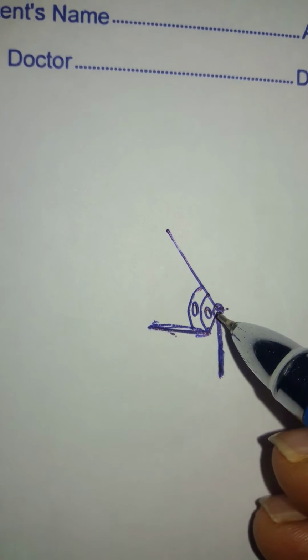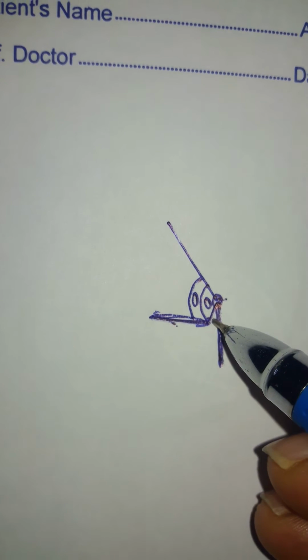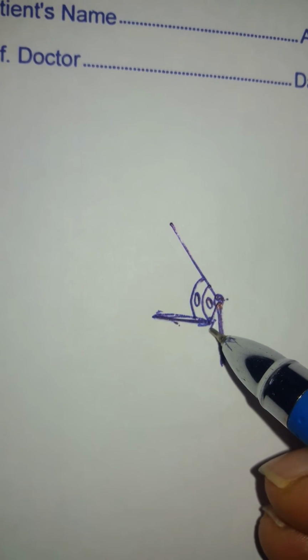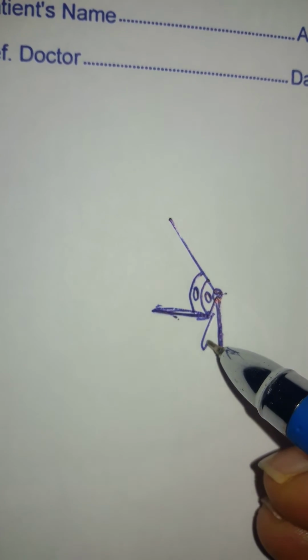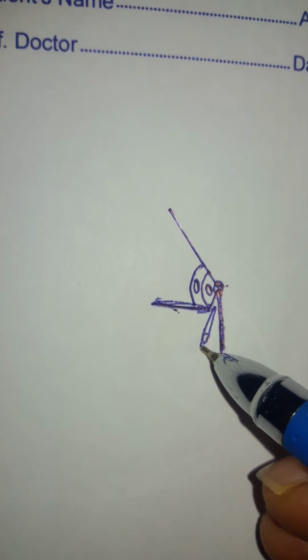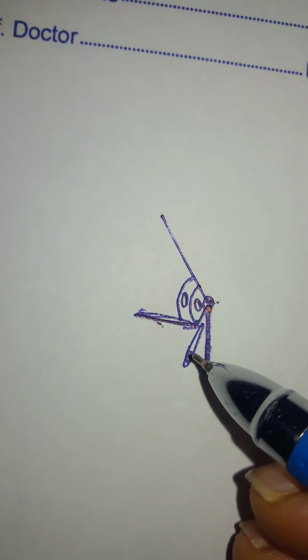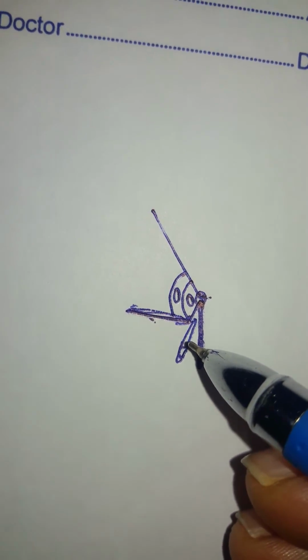In the angle of the labyrinthine part and the horizontal part of the facial nerve, you will see the superior semicircular canal. This is the superior semicircular canal. In the middle cranial fossa, you can appreciate this as the arcuate eminence.